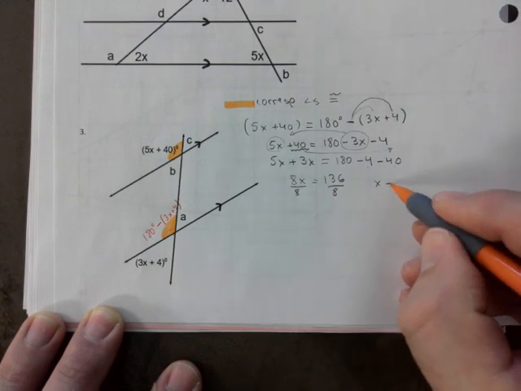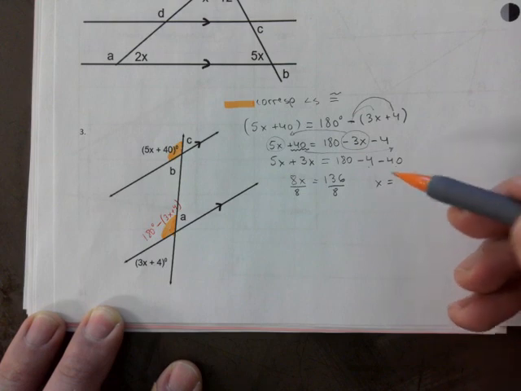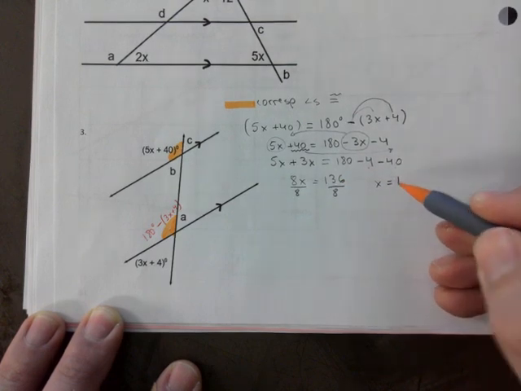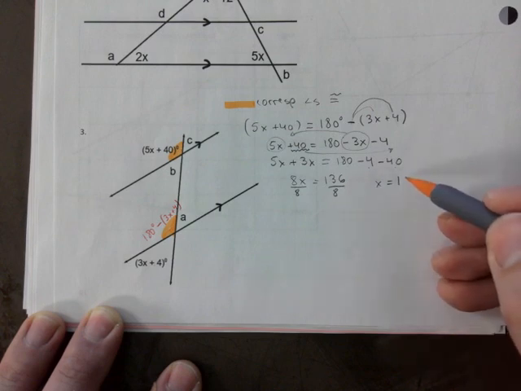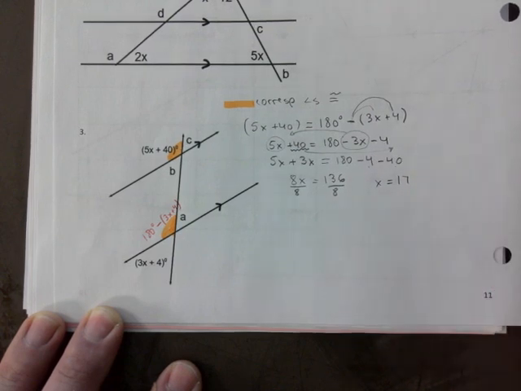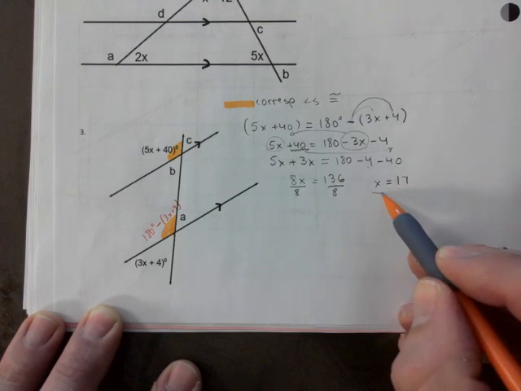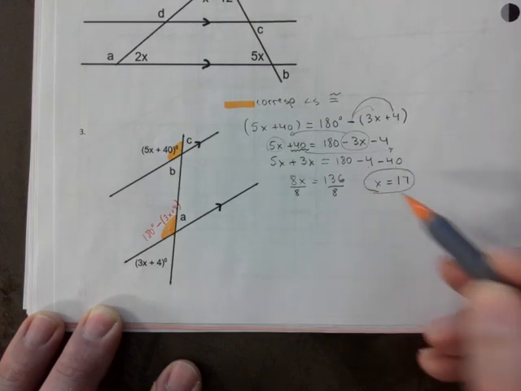Okay, so x is equal to, what are we at there? 17? It's Monday morning. I should double check that. Yeah, 17. Okay, good. So you solve for x there.